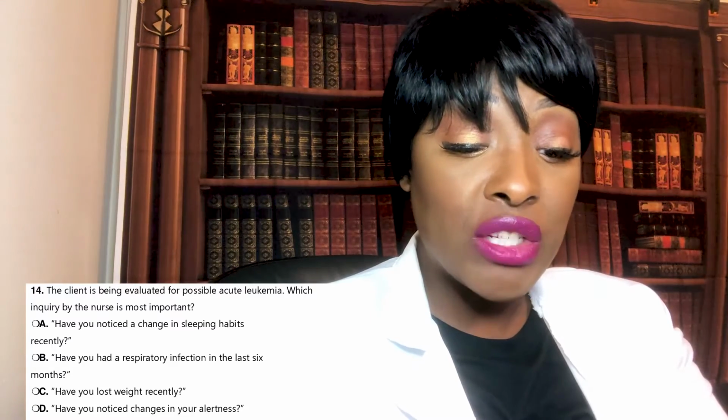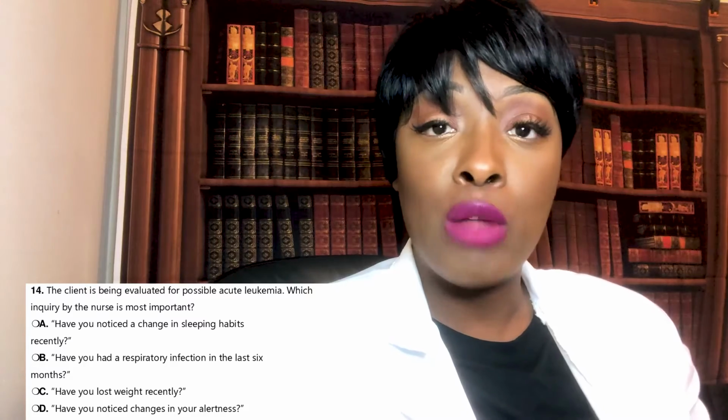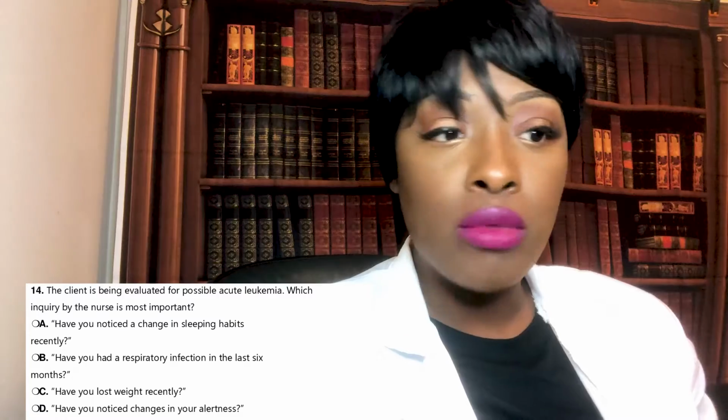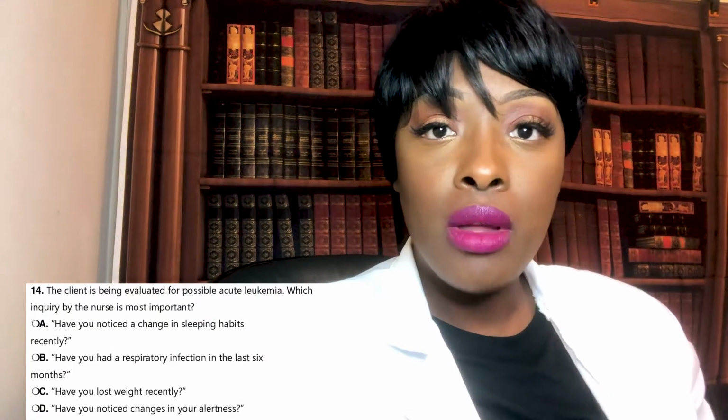So the correct answer is B, have you had a respiratory infection in the last 6 months? Remember, I was telling you one of those things about leukemia. Remember that leukemia is a cancer that attacks those blood cell making tissues, such as the bone marrow, right? So everything's down. WBC down, platelet down, RBCs down.